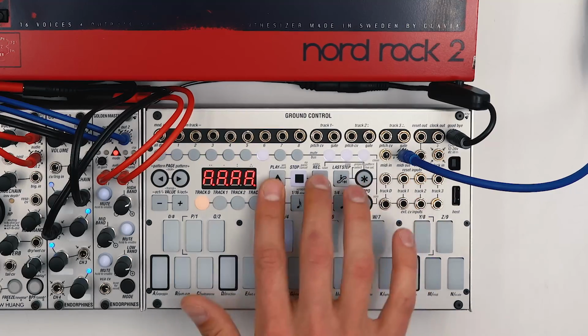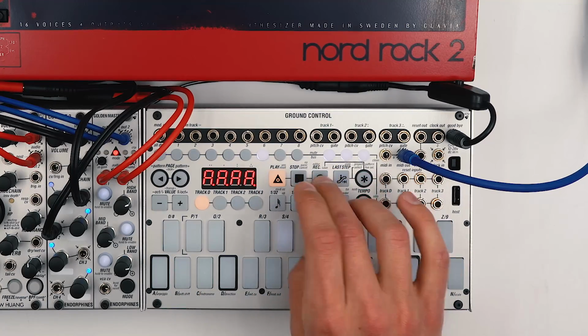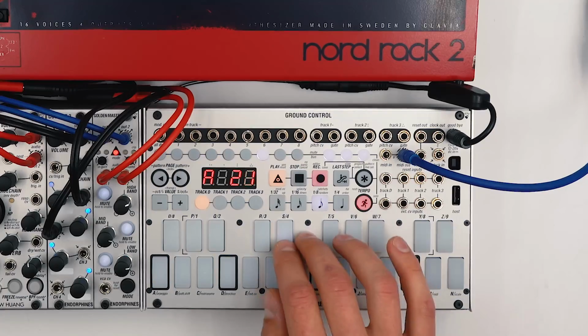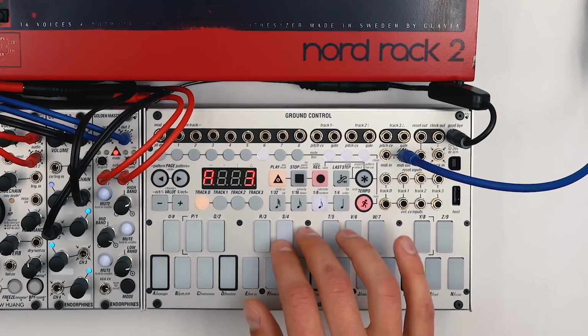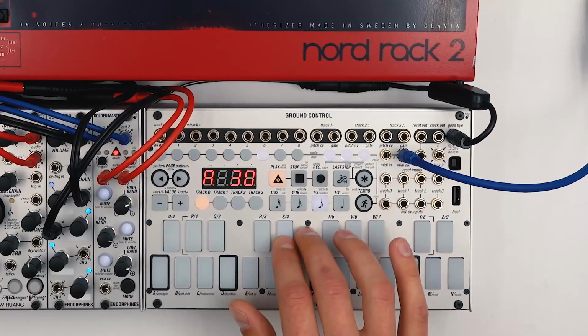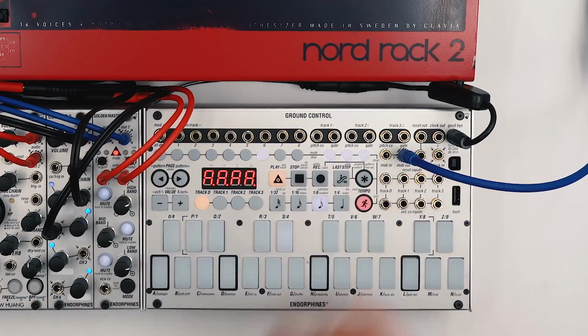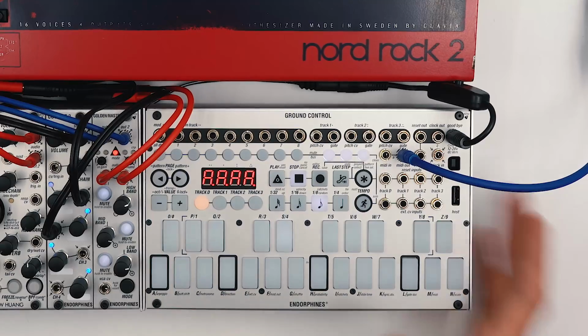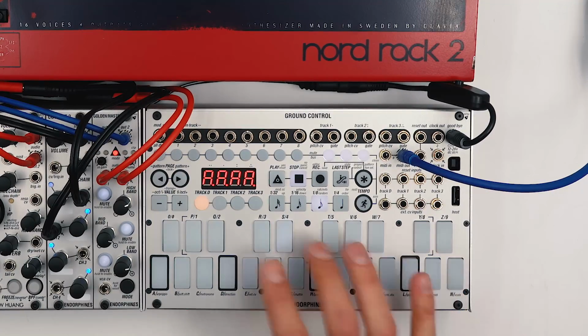Now let's record the hi-hat sequence. And let's record the second offbeat hi-hat pattern.